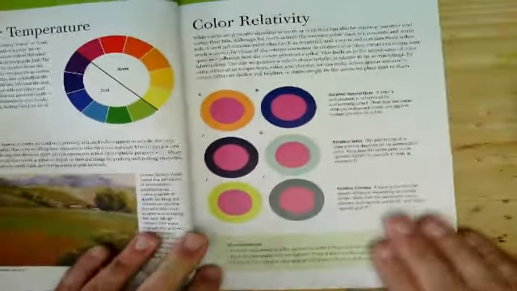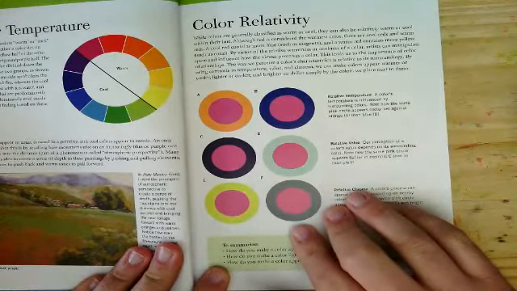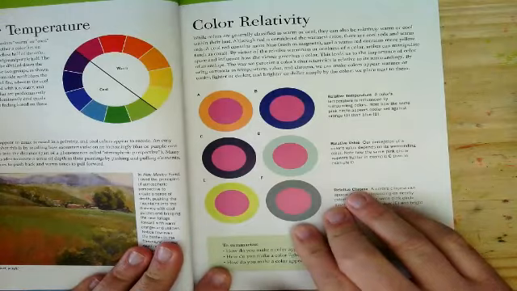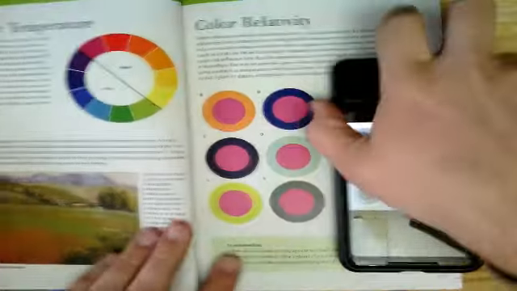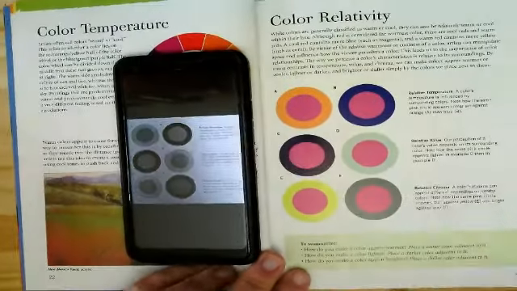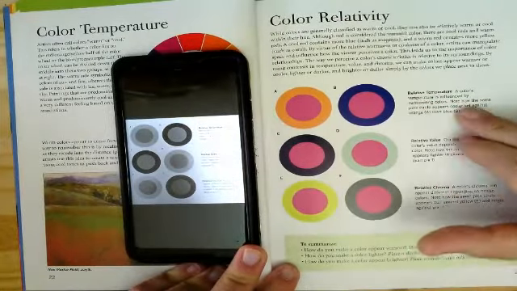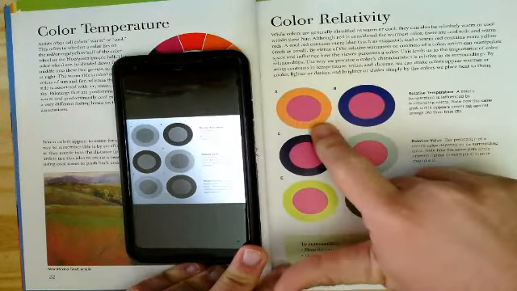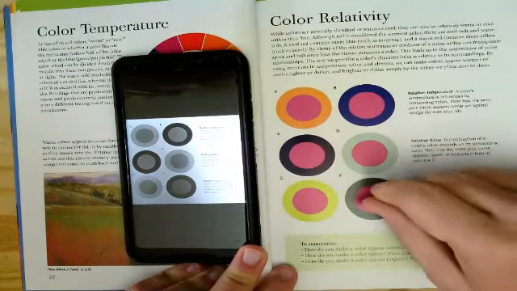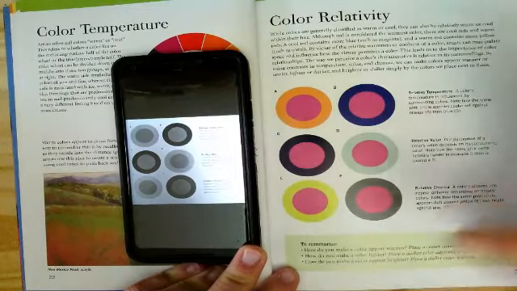Color relativity. This is one of the things that really blew my mind when I was taking color theory, and that's just what do the colors that you're using next to each other, how do they affect each other? So I also put this in black and white just because that helps me, because I just think in value. So, a color's temperature is influenced by the surrounding color. This pink seems cooler when set against this orange, this really bright, warm color, when that is generally a warm color.